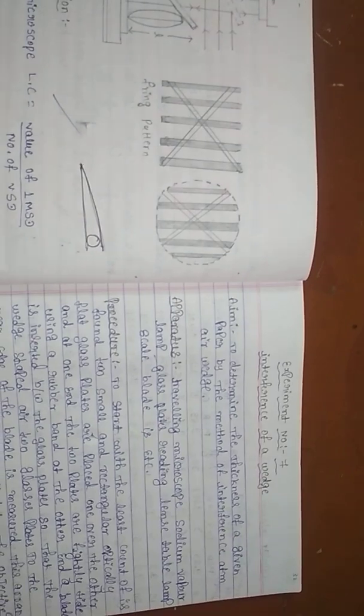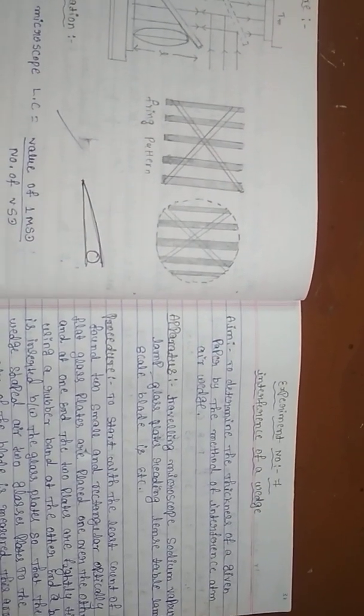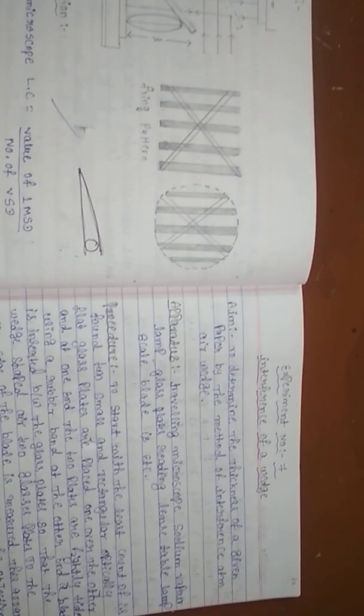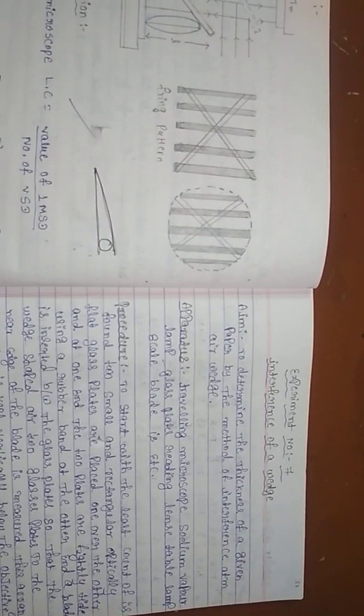Using this air wedge, you have to measure the thickness of a given thin paper by the method of interference. You already studied what interference means. It is a superposition of two light waves or light rays. Using that phenomenon, interference, we have to determine the thickness of the given paper.